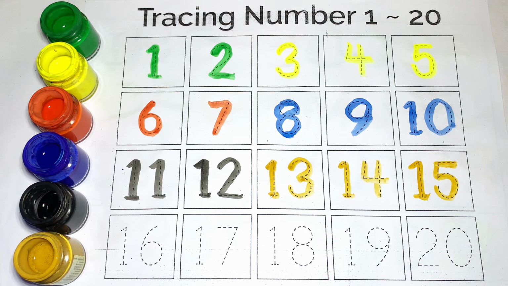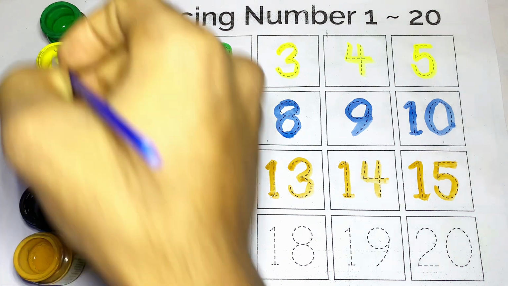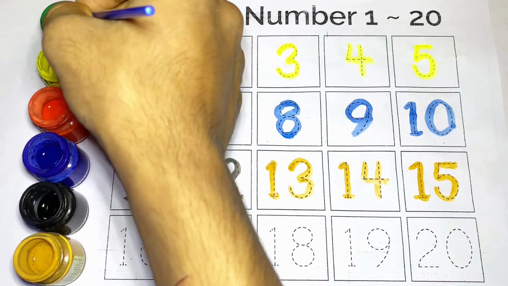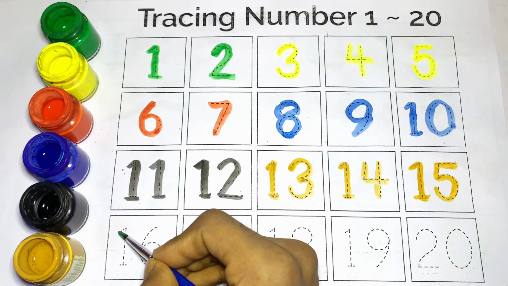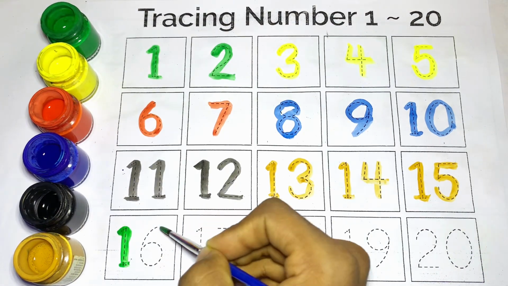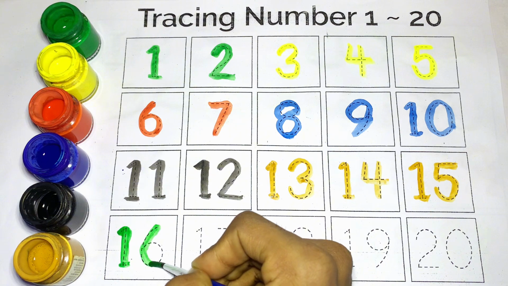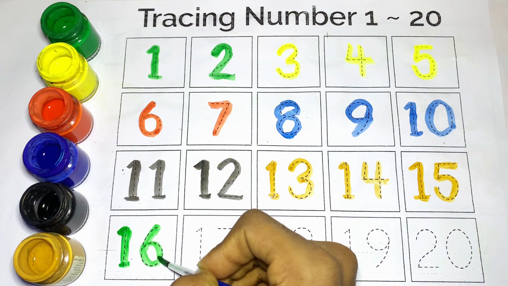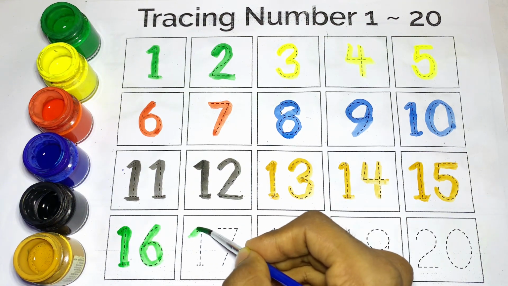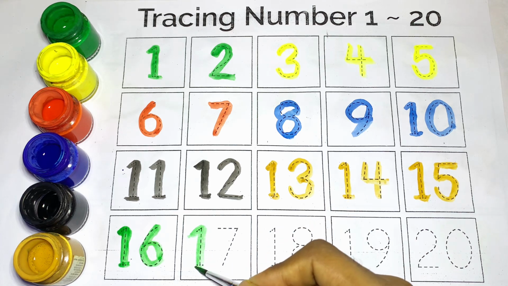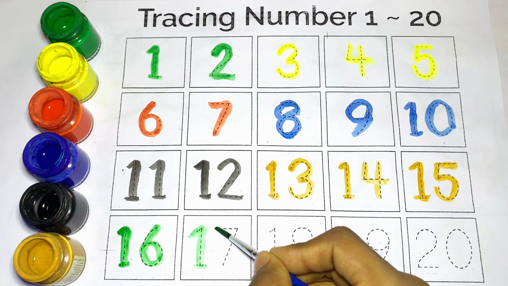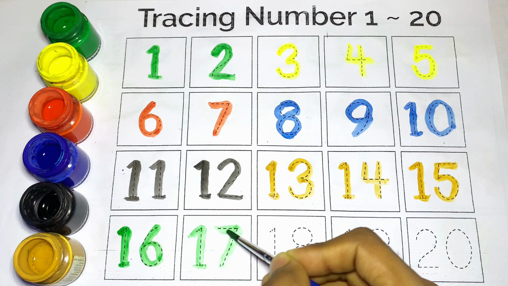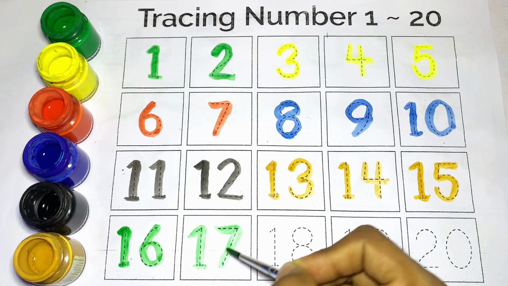The numbers of 16, and use green color. 17. The numbers of 17, and again use green color.